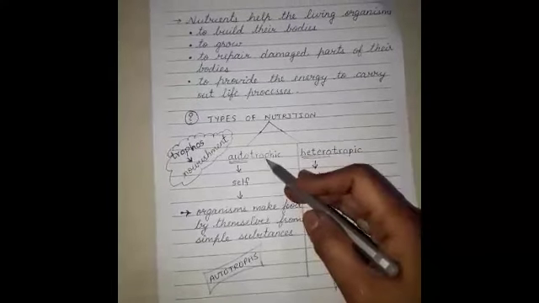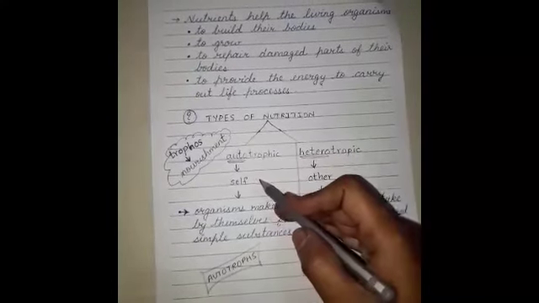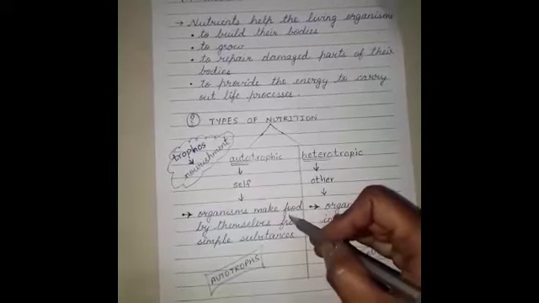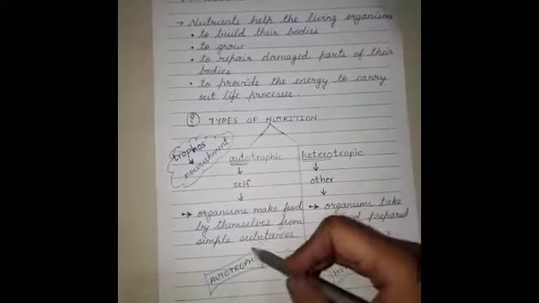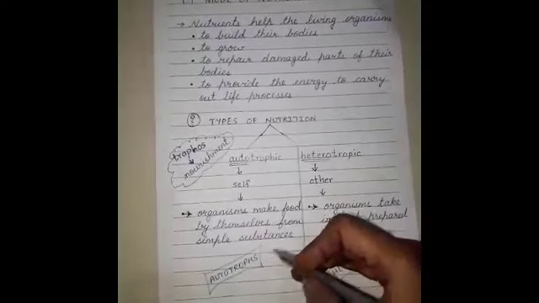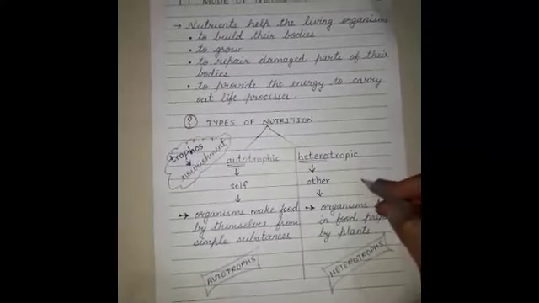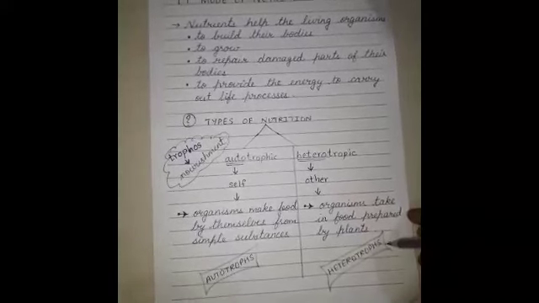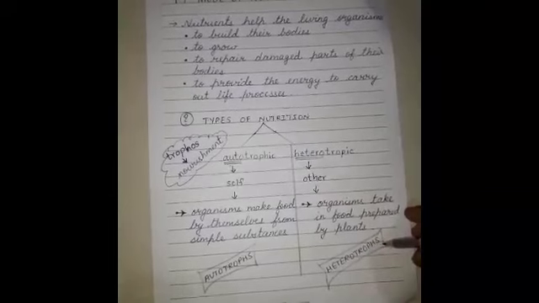Autotrophic, auto. What is auto? Auto means self. Organisms make food by themselves from simple substances and hence they are called autotrophs. Heterotrophic, they depend on others. Organisms take in food prepared by the plants and hence they are known as heterotrophs.